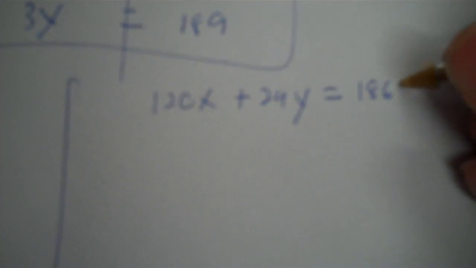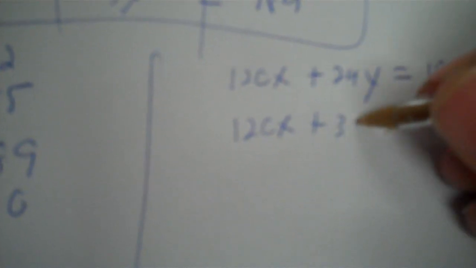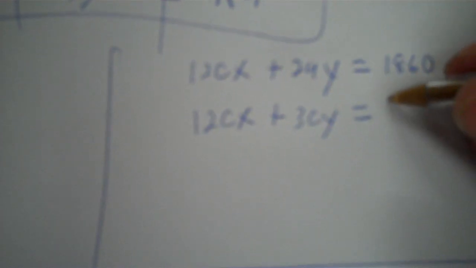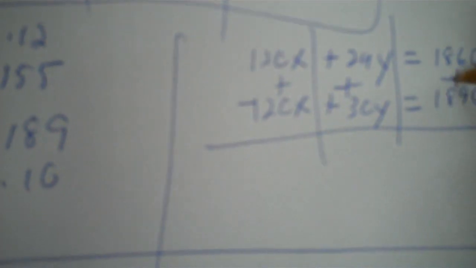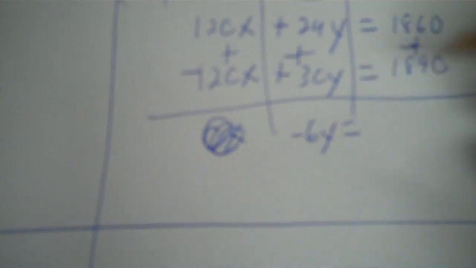Okay, now solve. Multiply by 12 in the top and 10 on the bottom. So it's going to give me 120x plus 24y. Then 12 times 155 is 1,860. And the bottom you have 120x plus 30y, and then 189 times 10 is 1,890. Okay, negative, negative, negative. That gives you 0x. Add these, you get negative 6y, and you add these.